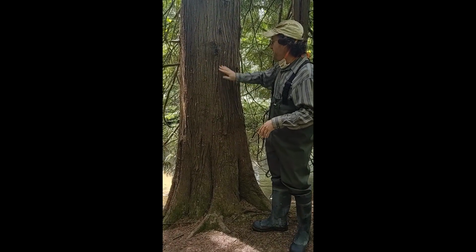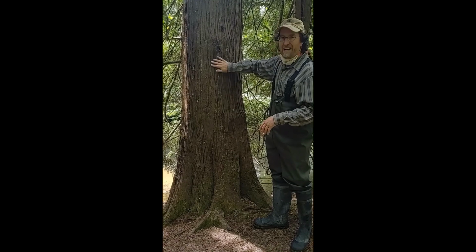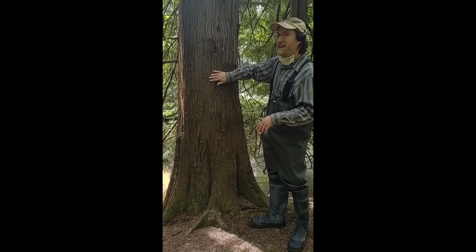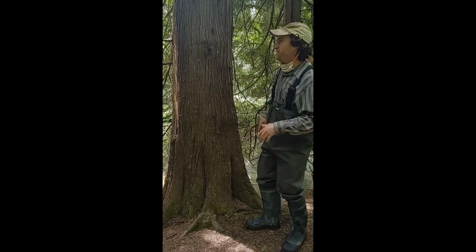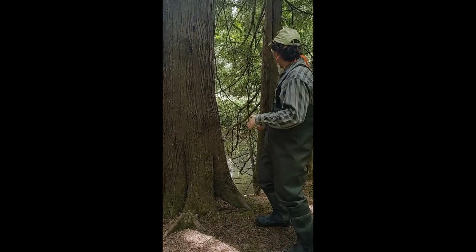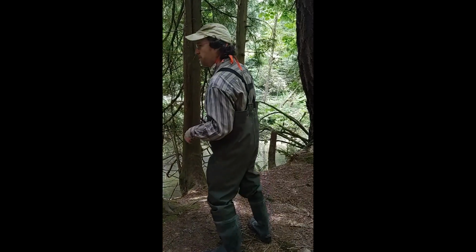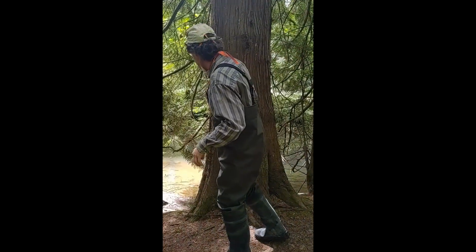The reason you can do that is, unlike most trees, I can rub my hand up and down on this and I will never get a splinter from a Western Red Cedar. So that's another way you know you've got cedar in your hands. Let's get a look at cedar leaves somehow.